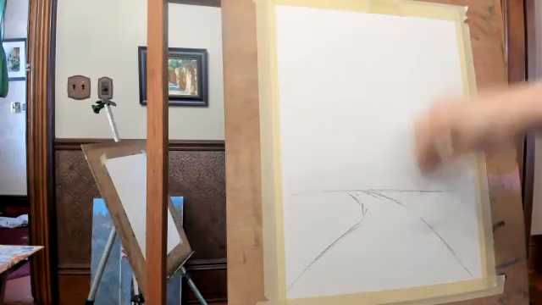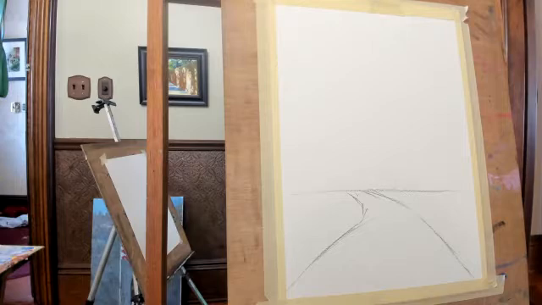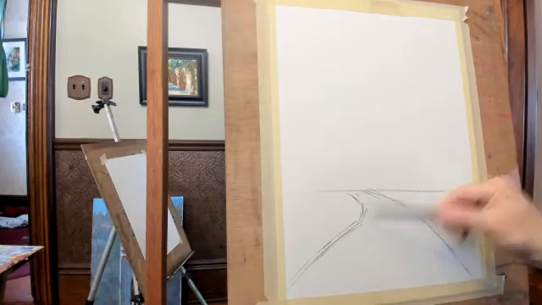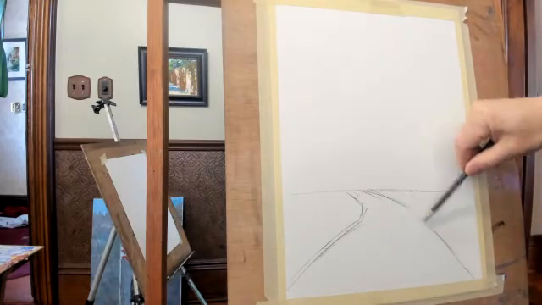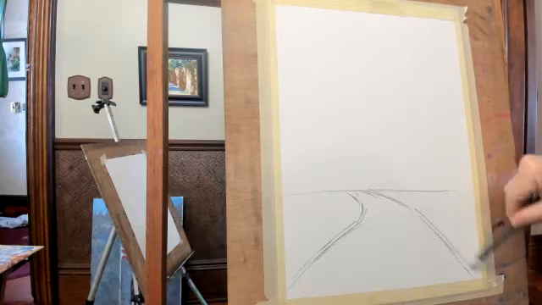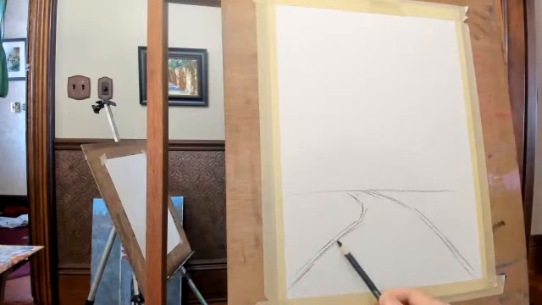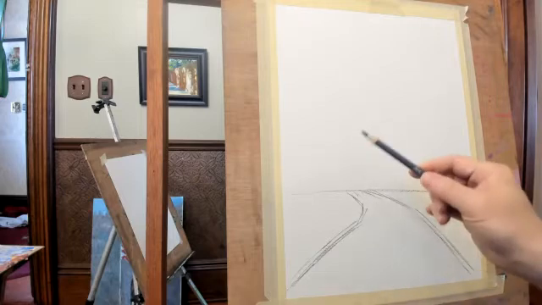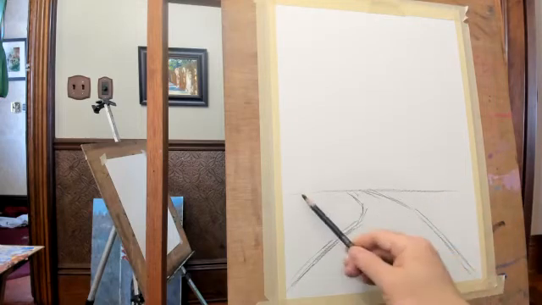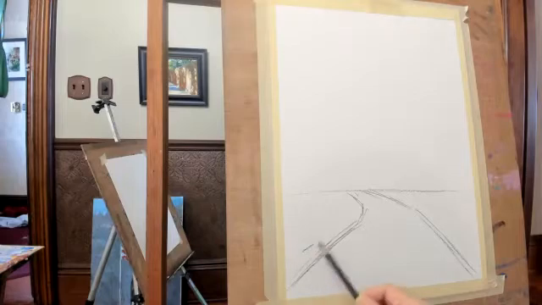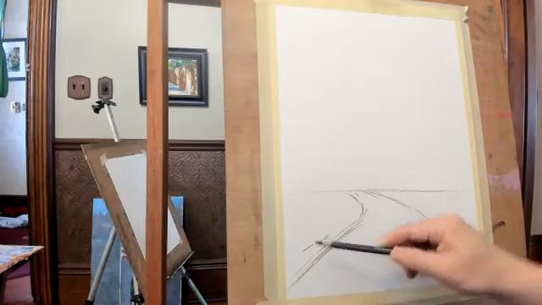Okay, this is a path, right? Pretty easy actually. And then let's start from here. I have a path here, and here as well. Okay, and then I'm gonna start with the very first big tree, right?